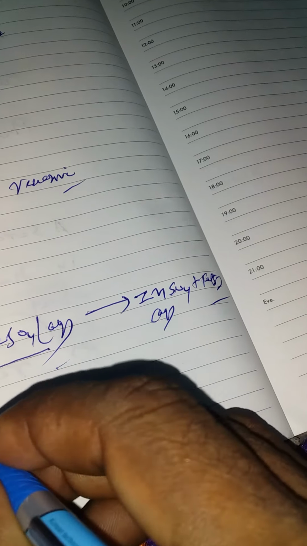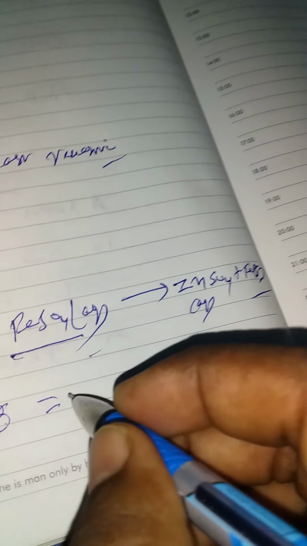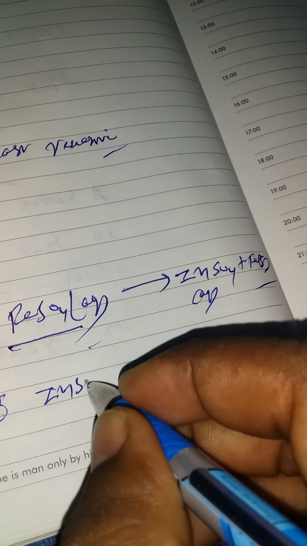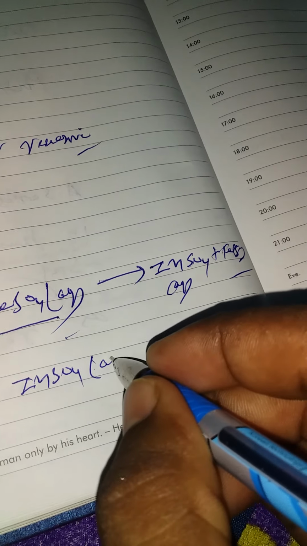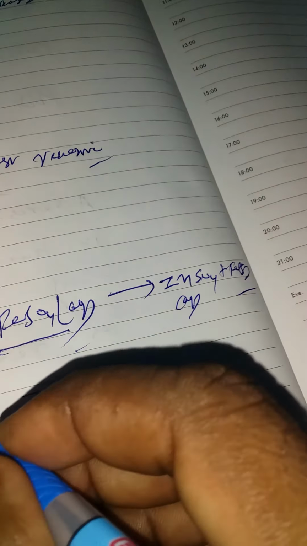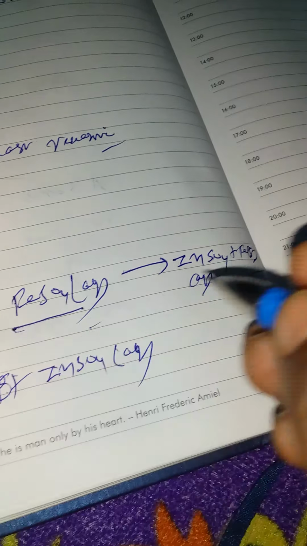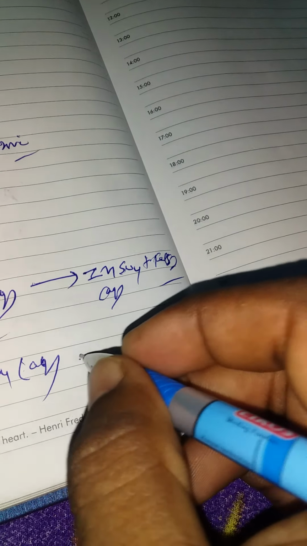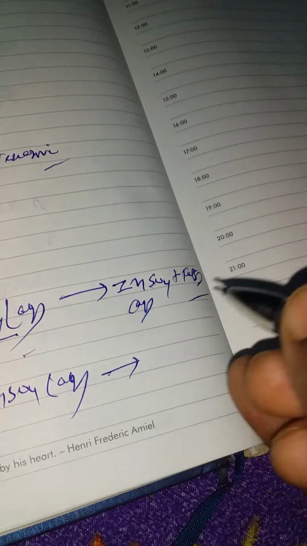Next example: we take ZnSO4 aqueous and we add tin in the form of solid state.